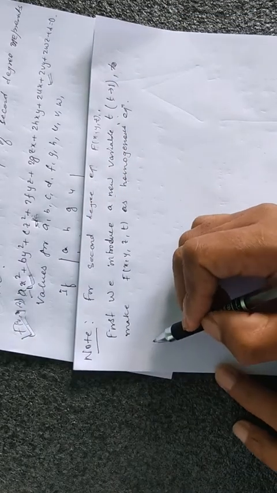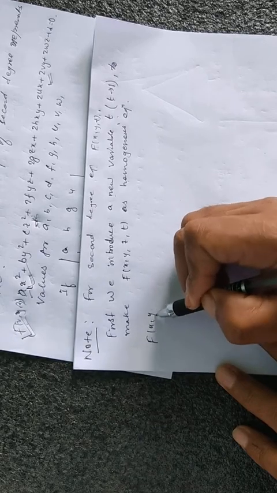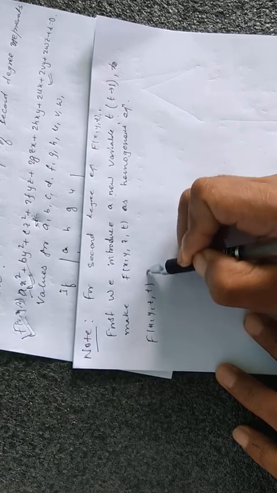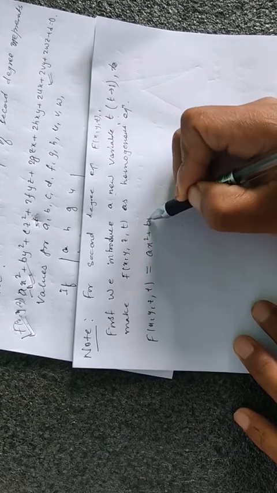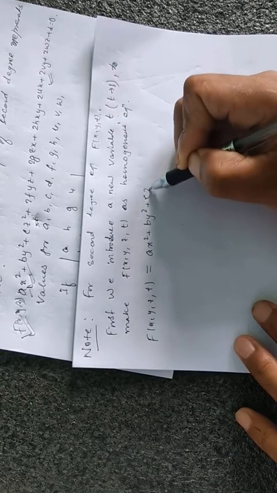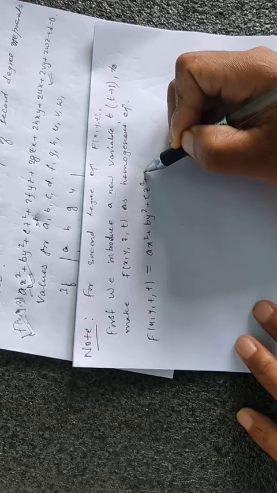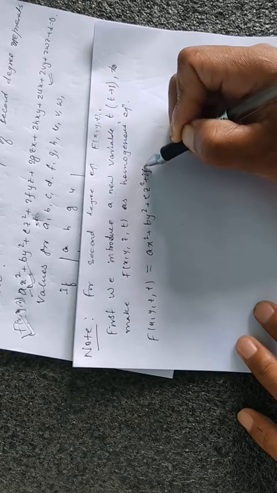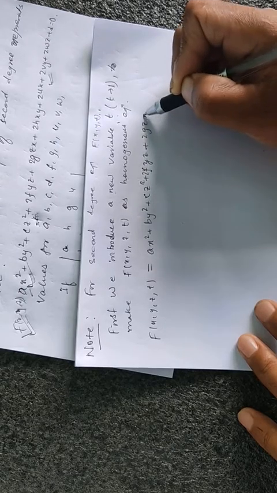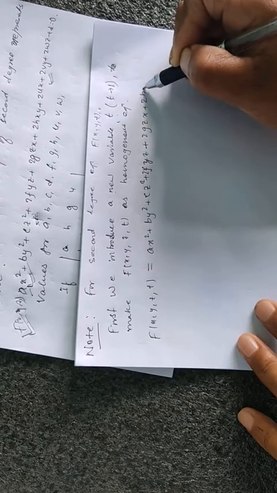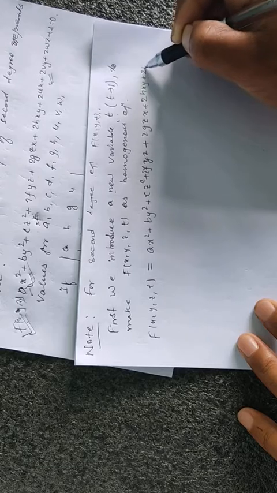Okay, so for that, f(x, y, z, t) equals ax square plus by square plus cz square plus 2fyz plus 2gzx plus 2hxy plus 2uxt.